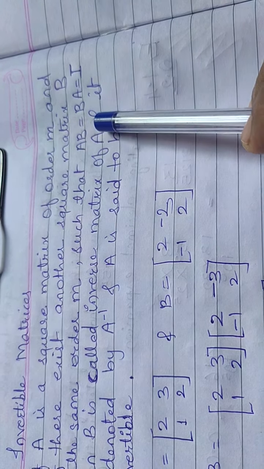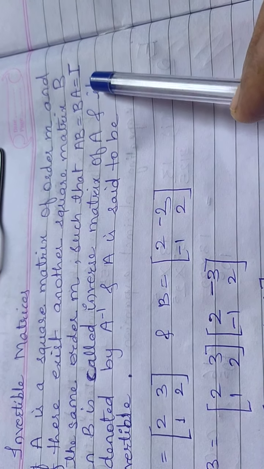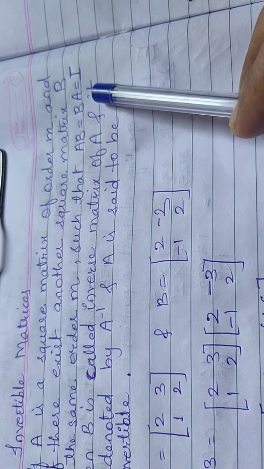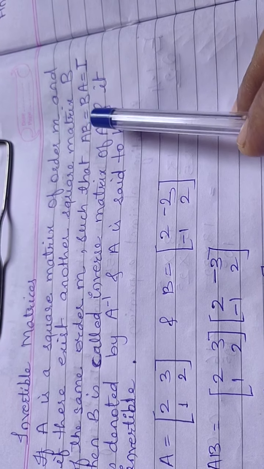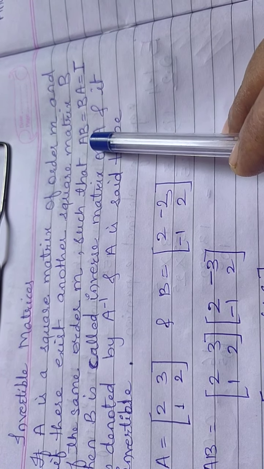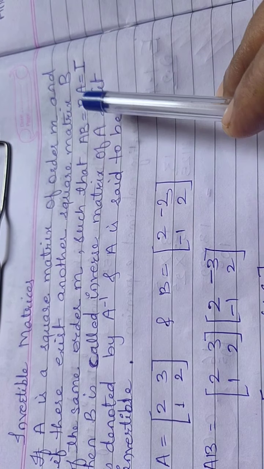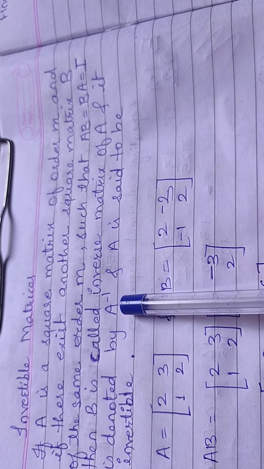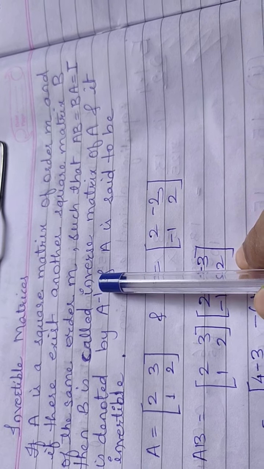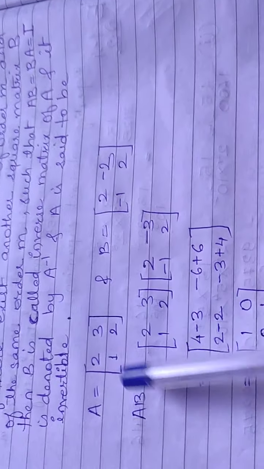A into B multiplication as well as B into A multiplication, both are equal to identity matrix. So in this case B is called the inverse of A and A is called the inverse of B, and that inverse of A is denoted by A inverse. Okay, and matrix A is invertible.